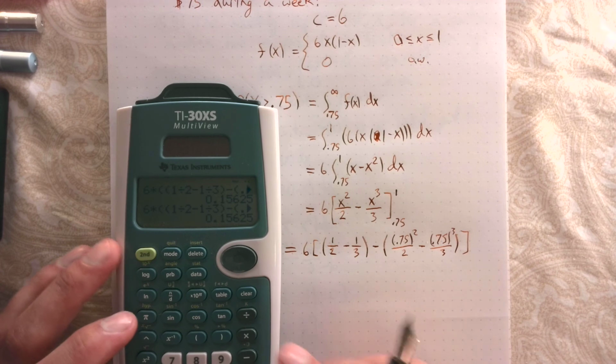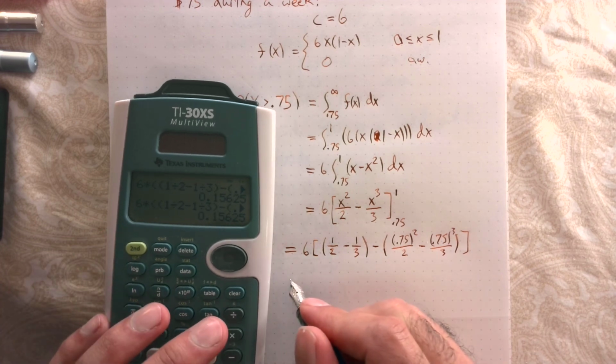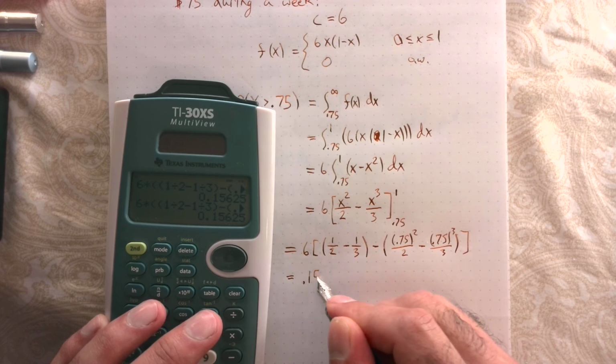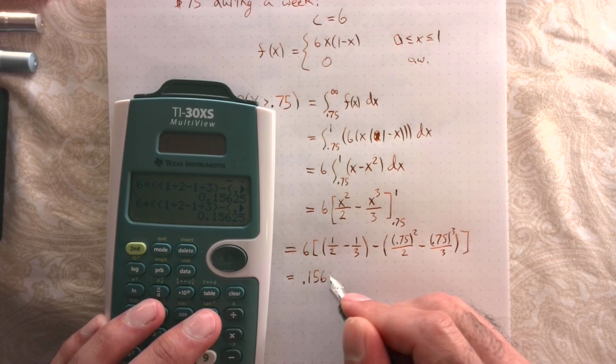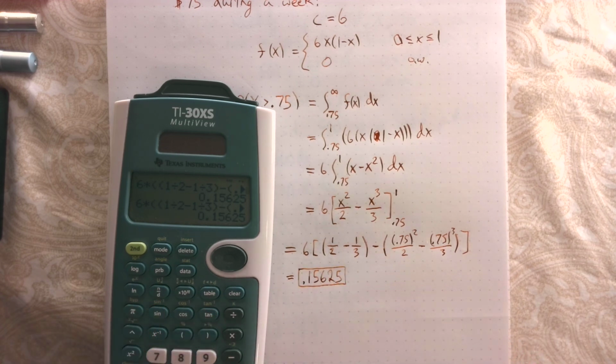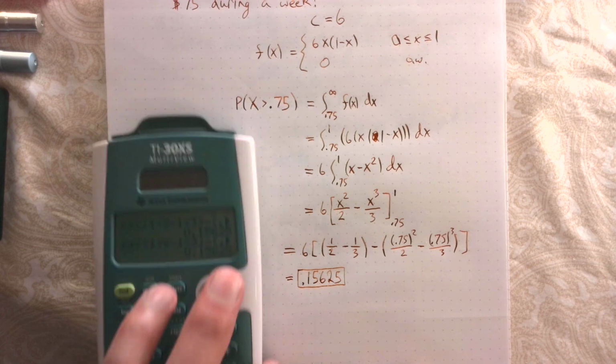I think that should be good. So I got that this probability is 0.15625. And that is it for part C.